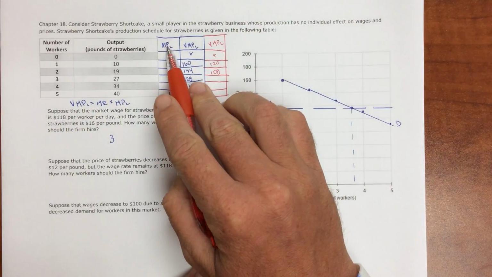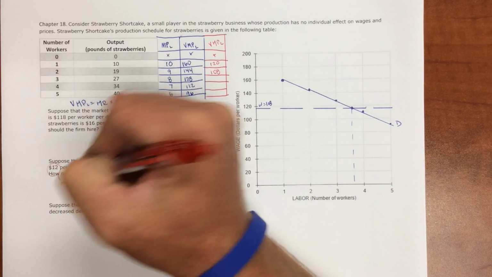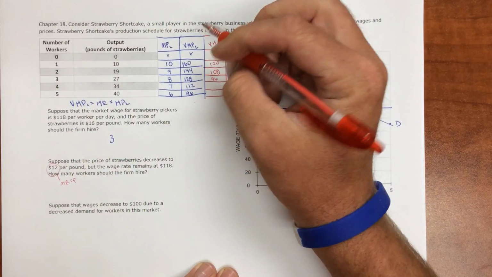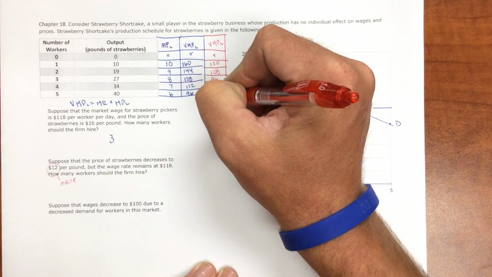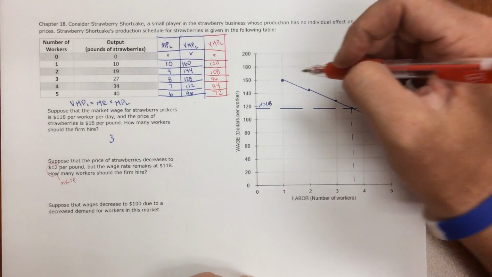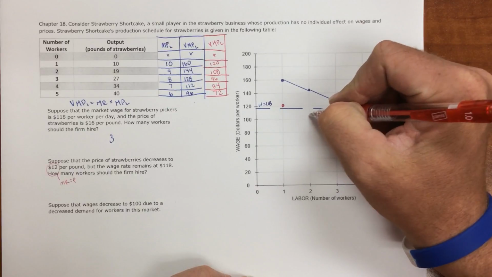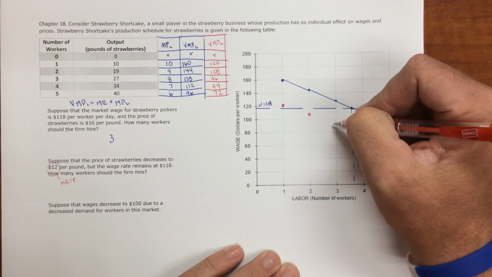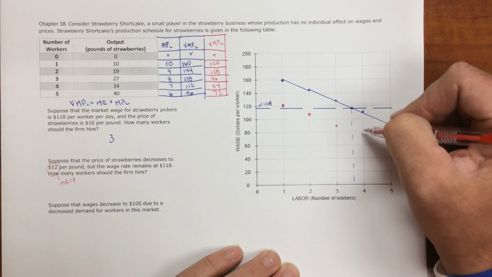I'm just taking the marginal product and multiplying it by the marginal revenue, which is equal to the price. So I get 8 times 12, which is 96. I get 7 times 12, which is 84. 6 times 12, which is 72. And now I can graph that out. So the first worker brings in $120 worth of benefit. The next worker brings in $108. The third worker brings in $96. The fourth worker brings in $84 worth of benefit.